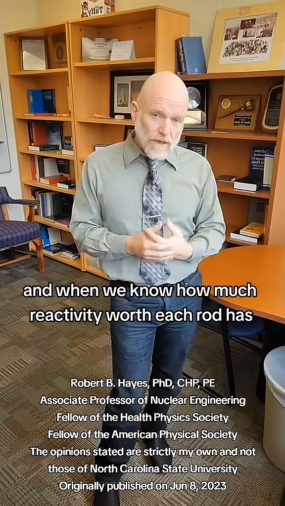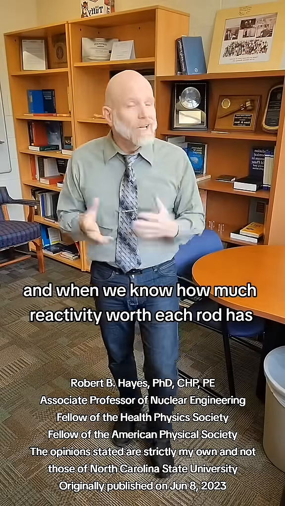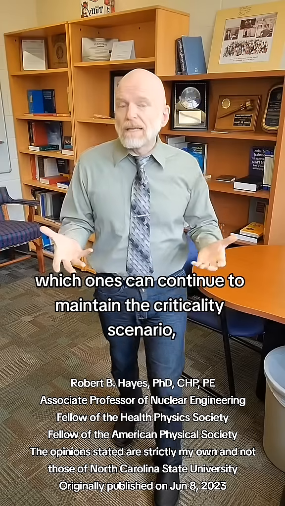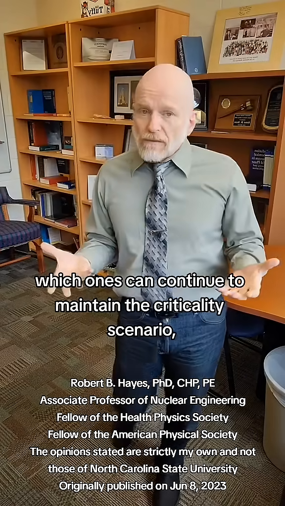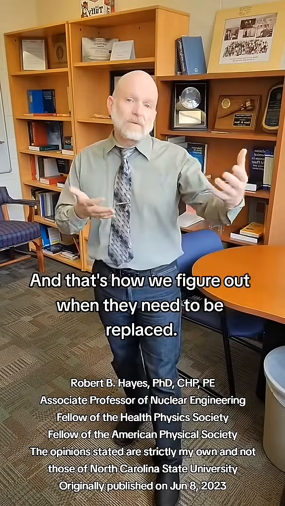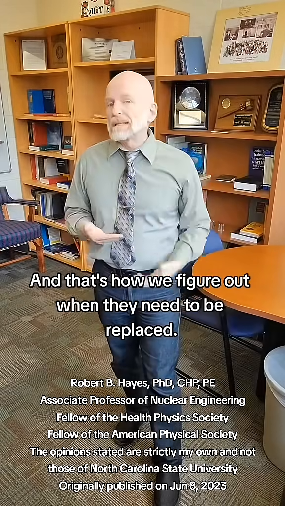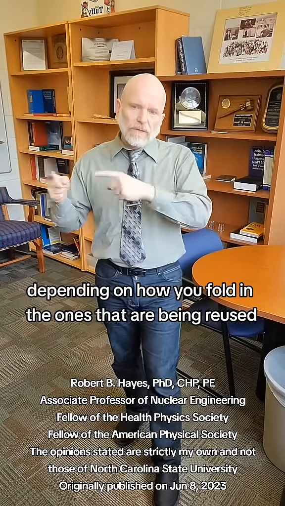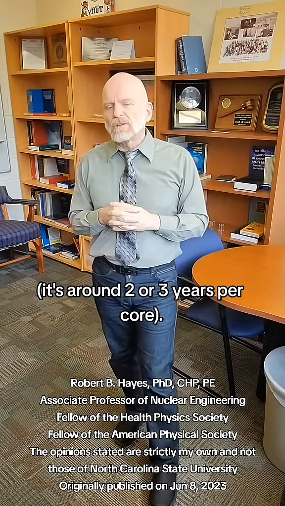And when we know how much reactivity worth each rod has, we figure out which ones are spent and which ones aren't, which ones can continue to maintain the criticality scenario and which ones can't. And that's how we figure out when they need to be replaced. So typically a core on average, depending on how you fold in the ones that are being reused as they move around the core, it's around 2 or 3 years per core.